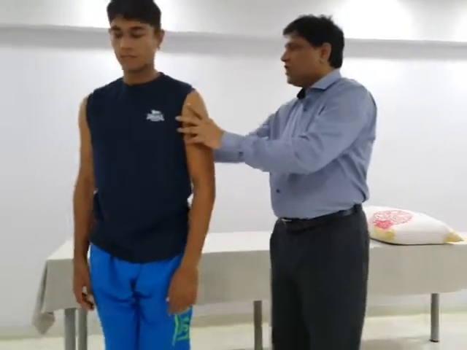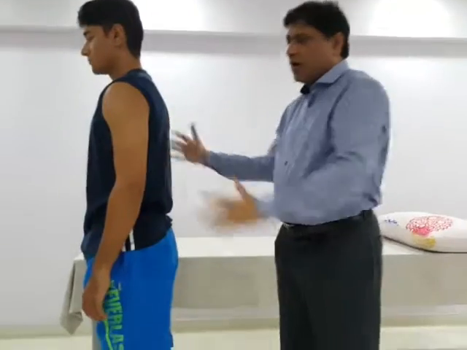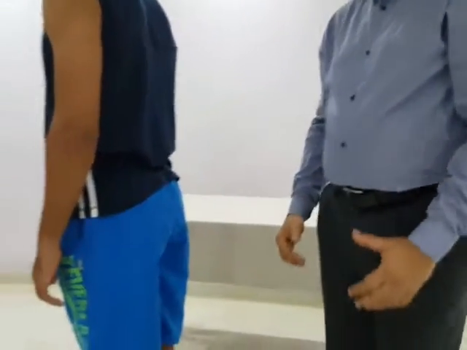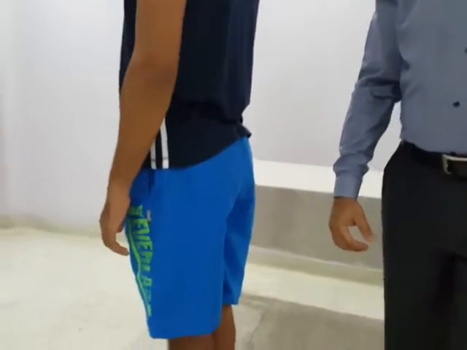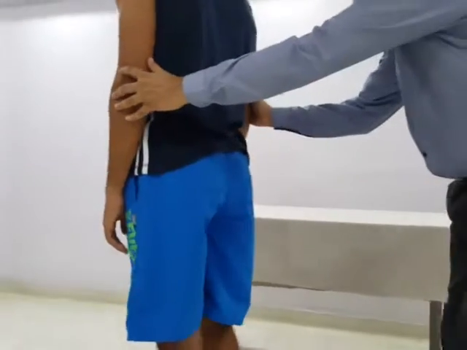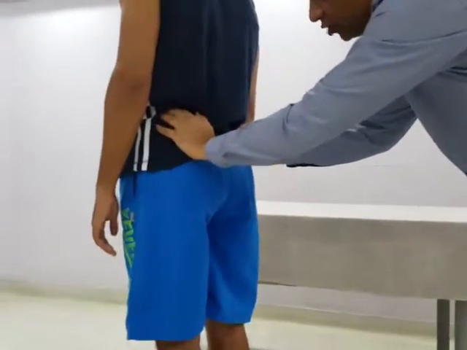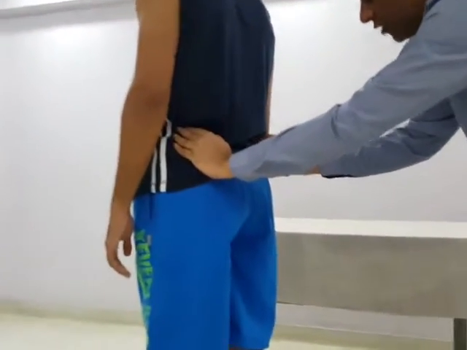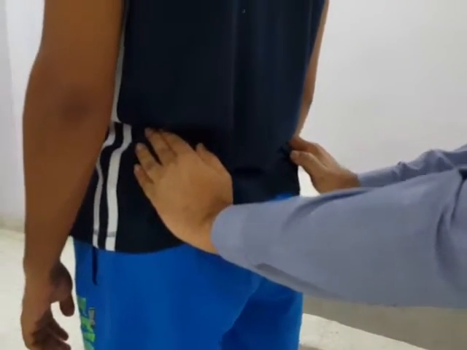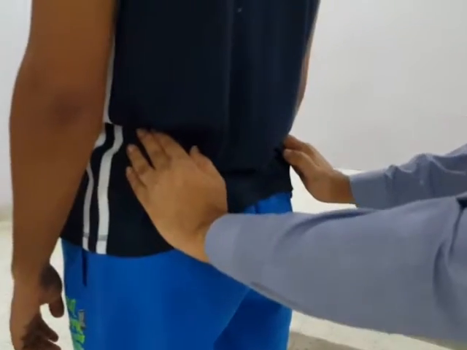Now, very important, while doing the hip examination, I would like to do the Trendelenburg test. The Trendelenburg test is important in evaluating the gluteus medius muscle, whether any weakness is present or not. So how do we do that? We have to palpate the iliac crest on both sides, one on the right side, one on the left side. I would like to assess this by lifting one leg up.